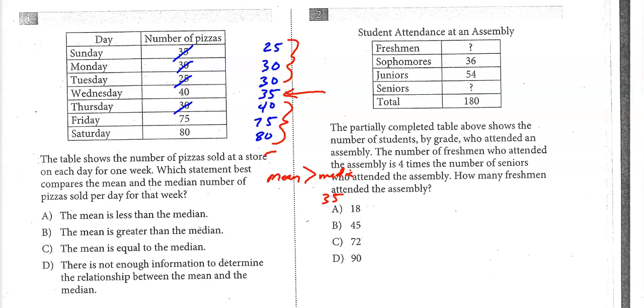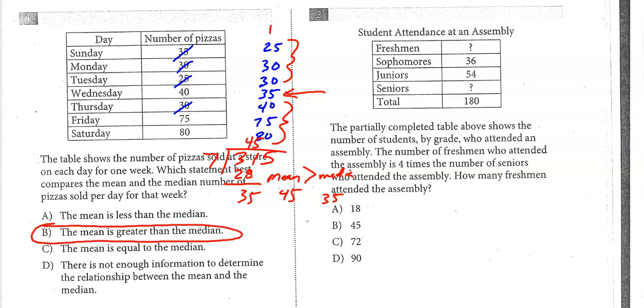5, 10, 15. Add the 1, 3, 6, 9, 12, 16, 23, 31. So 315. See how many times 7 goes in there. Right away, I'm already at a 4. Looks like 45. So the average is 45. The median was 35. But I could see how much bigger the numbers were than the median. So this one, the mean is greater. So the correct answer here is B.